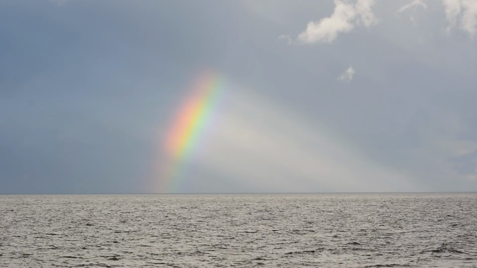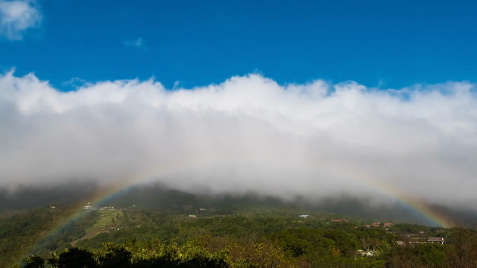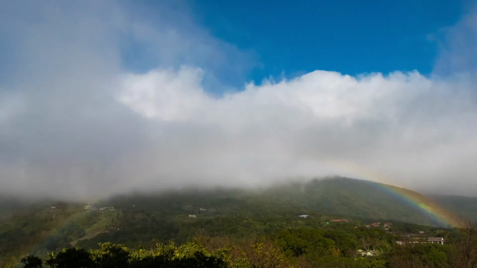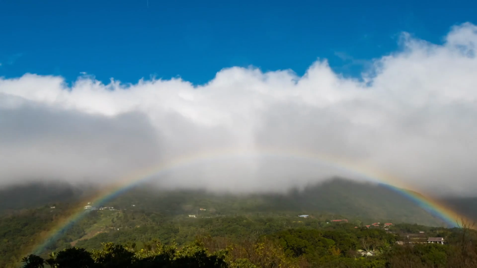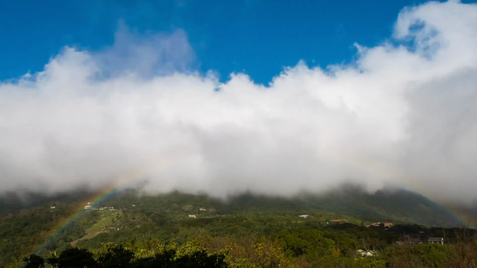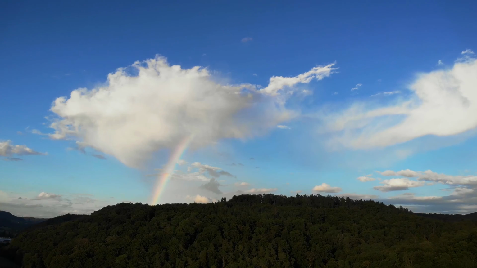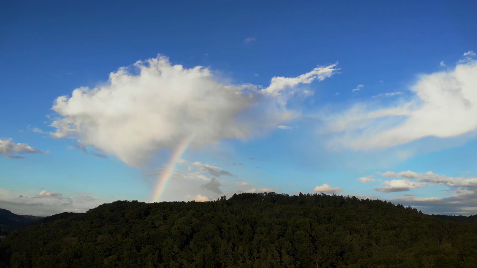To understand rainbows, we need to understand light. Sunlight may appear white, but it's actually a combination of many colors, the visible spectrum. This spectrum includes red, orange, yellow, green, blue, indigo, and violet. Each color has a different wavelength, with red having the longest and violet the shortest.